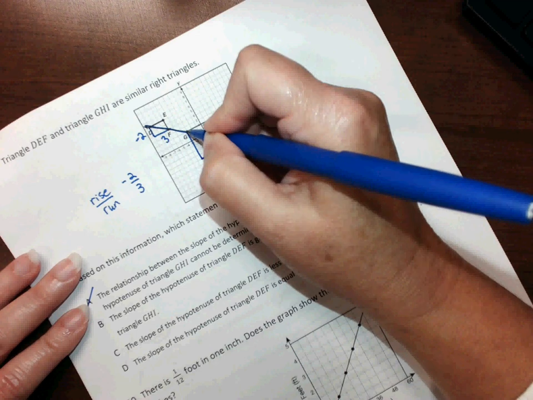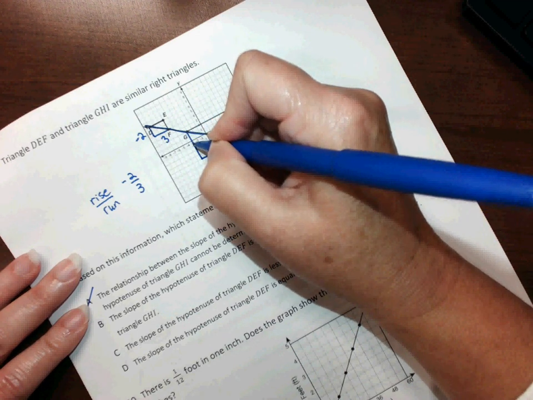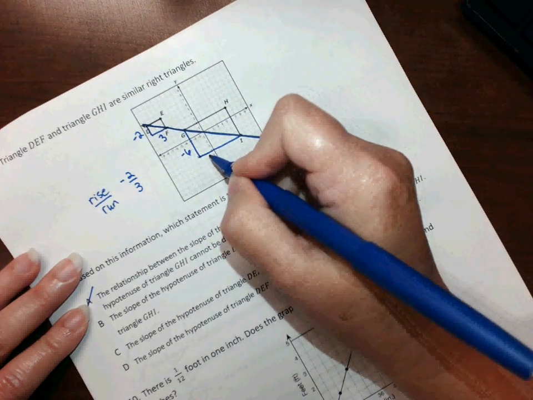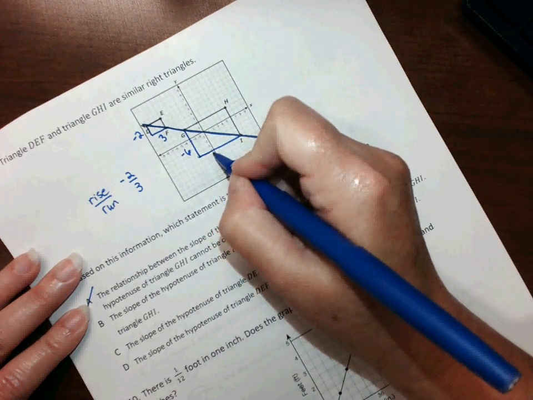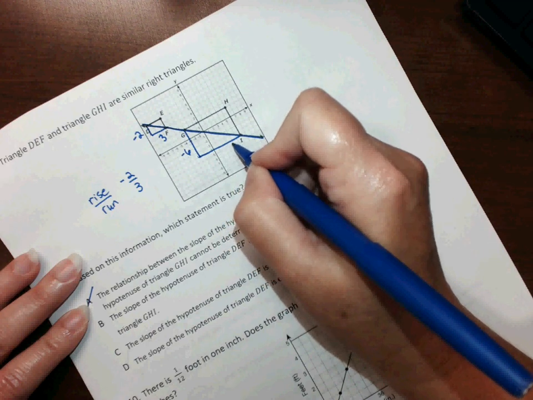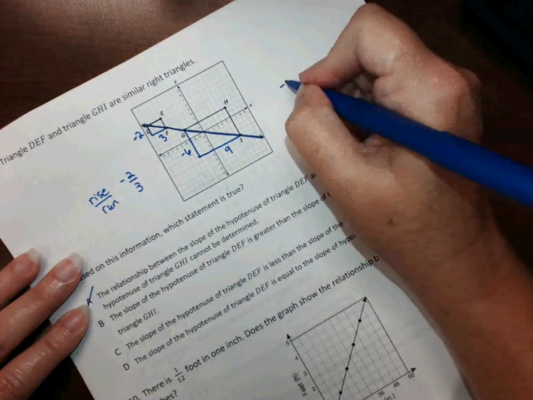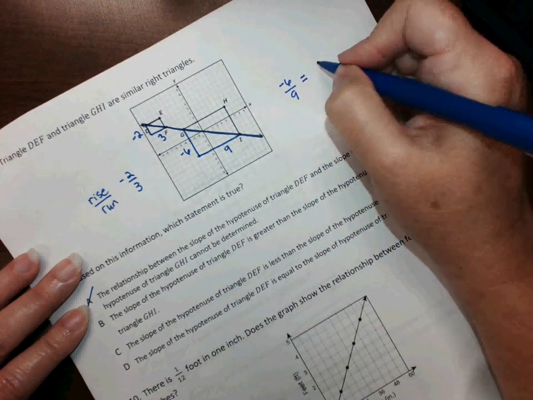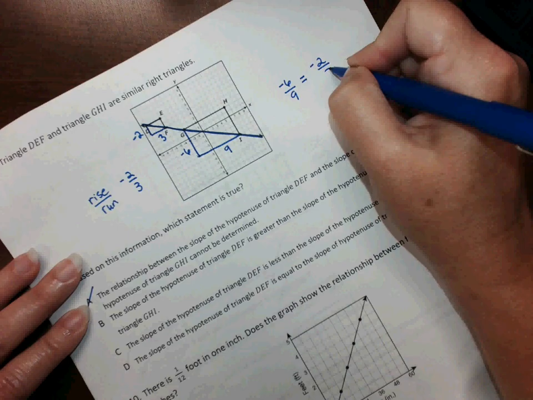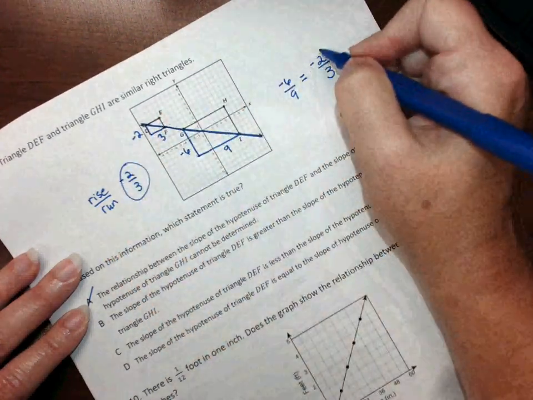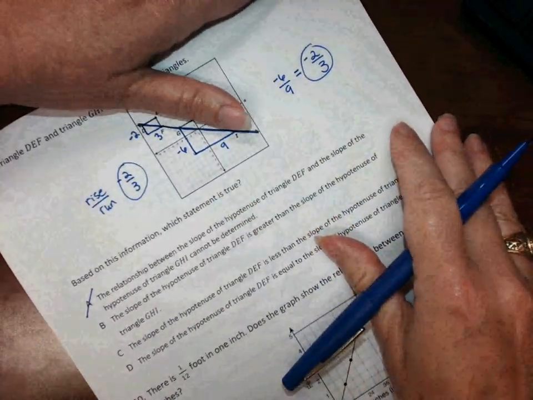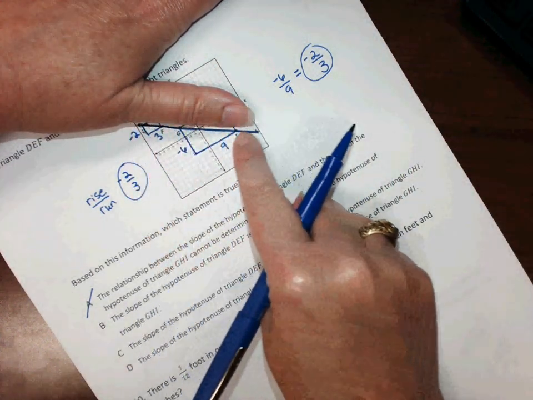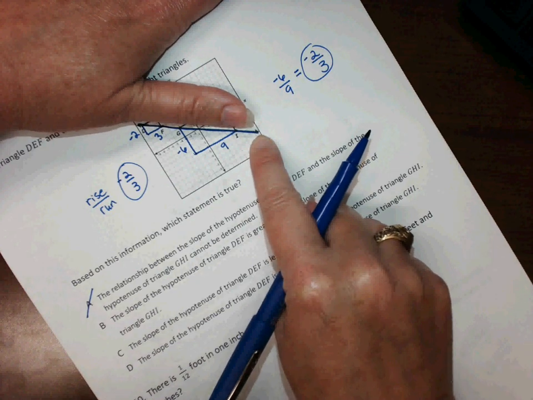This is going down 1, 2, 3, 4, 5, down 6, and over 1, 2, 3, 4, 5, 6, 7, 8, 9. Negative 6 over 9, which guess what? If you put that into your calculators or you simplify this, you get negative 2/3. It's the same regardless of the size of the triangles. The size of the triangle has nothing to do with the slope of this particular continuous line.